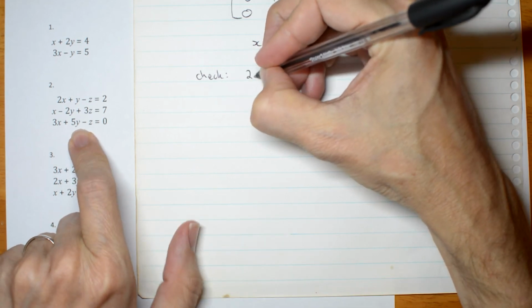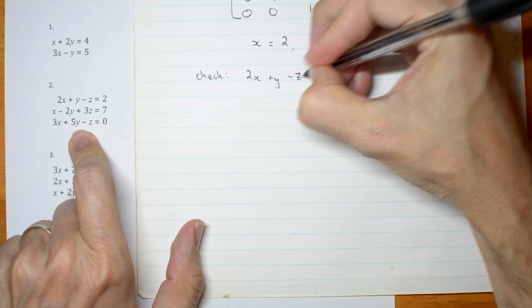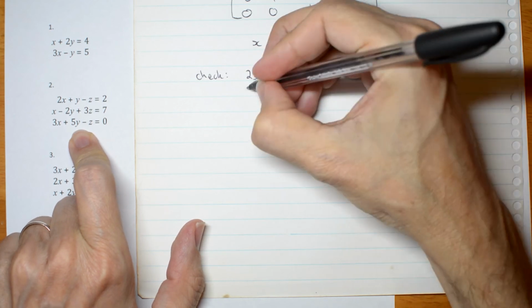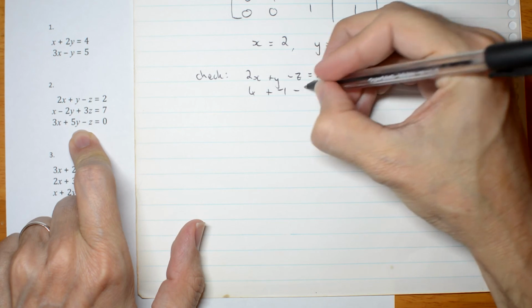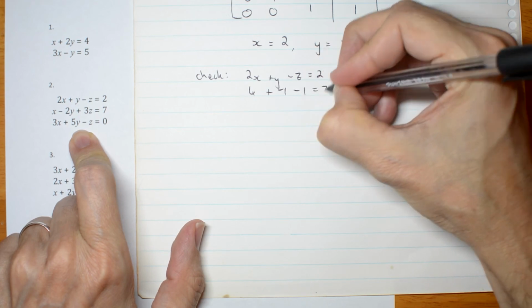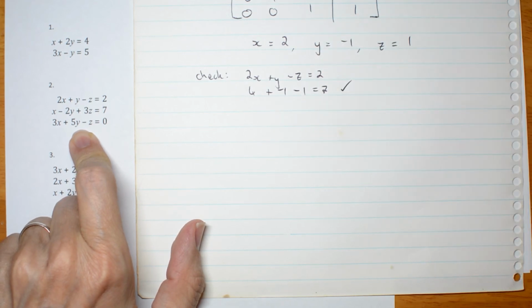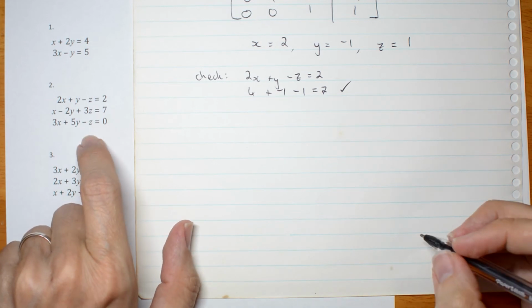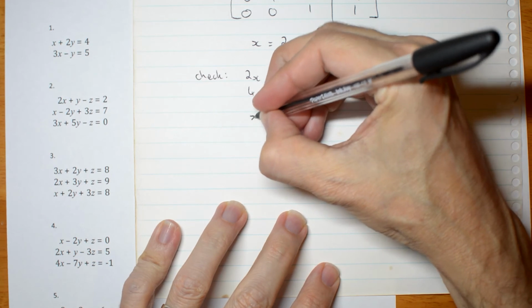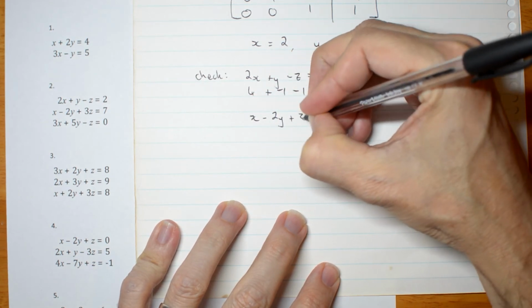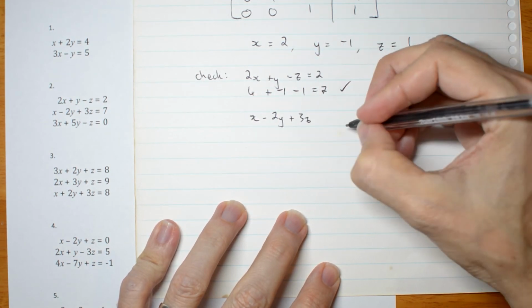Here, 2x plus y minus z equals 2. That's 4 plus negative 1, take away 1, is 2. Correct. And you could check the other two the same. It's probably worth us doing it actually. x minus 2y plus 3z has to equal 7.